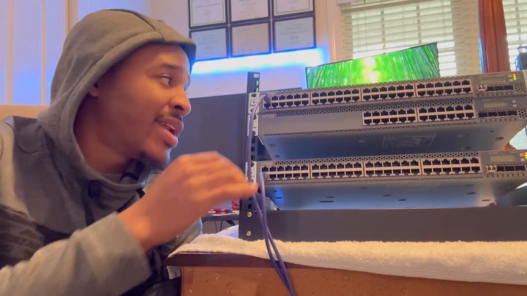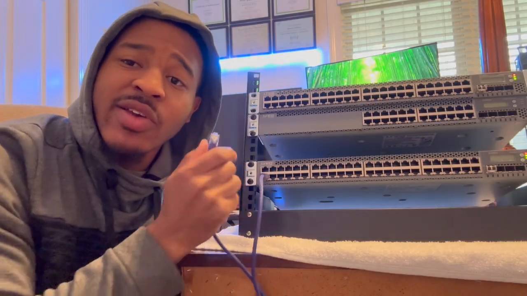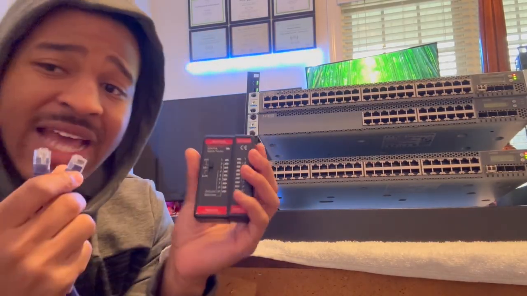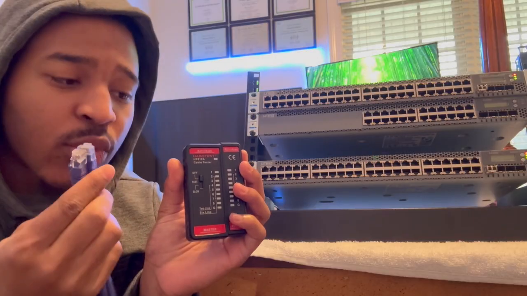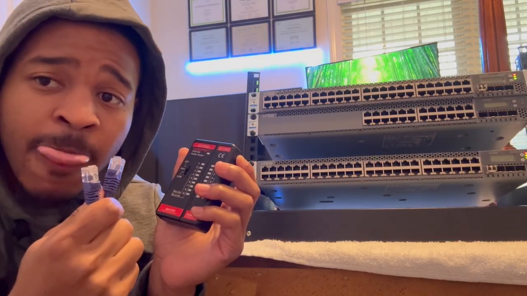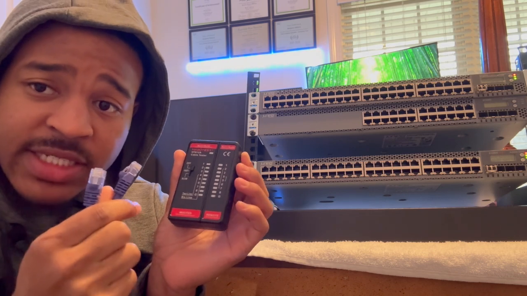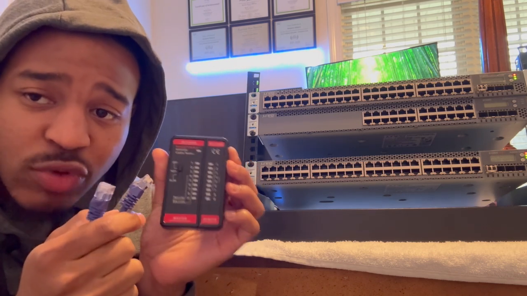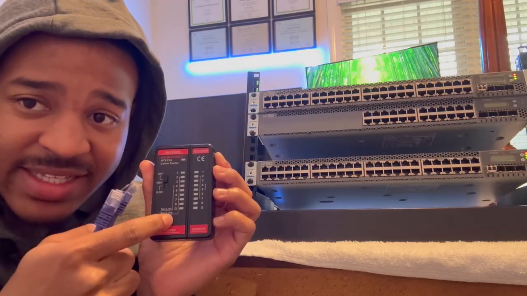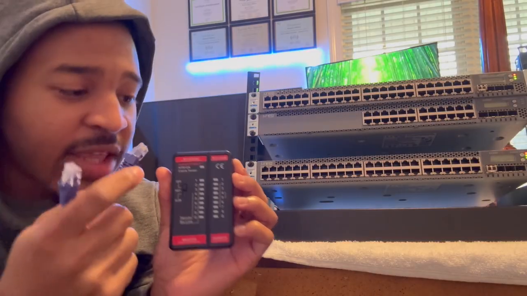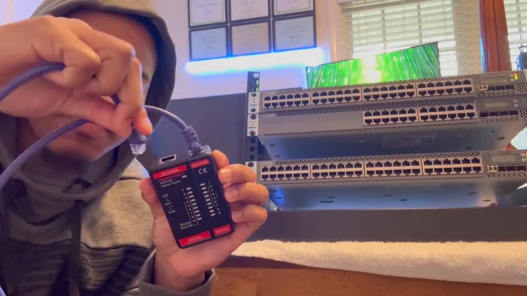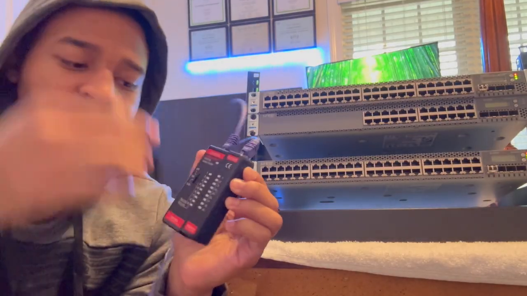All right, so the first thing that I want to do is test the integrity of this Ethernet cable to make sure that our problem does not lay within our cable itself. So we're going to test to see if there's any shorts, if the pins are mismatched in any way by using this cable tester right here. As you guys can see, we have 8 pins that are going to test within our Ethernet cable. So let's go ahead and plug that into both sides of my cable tester.